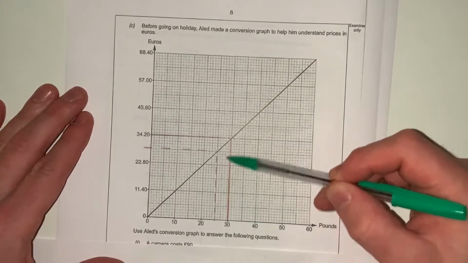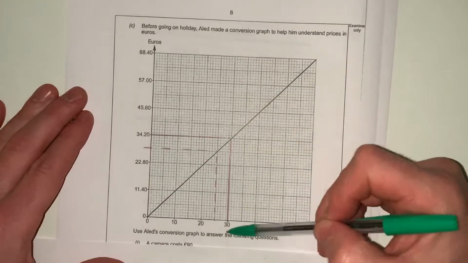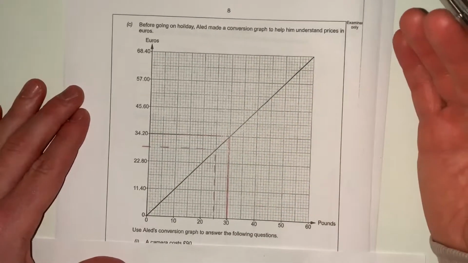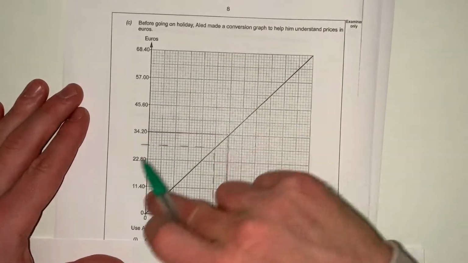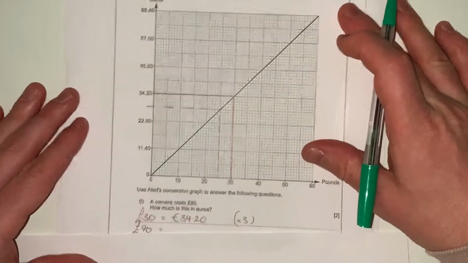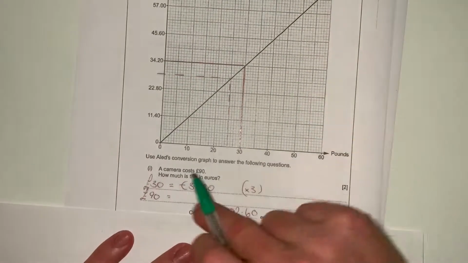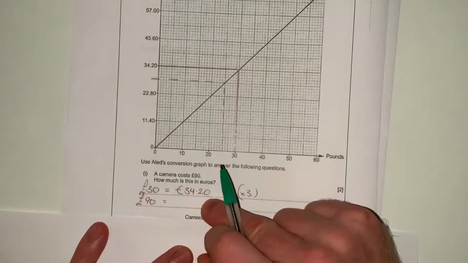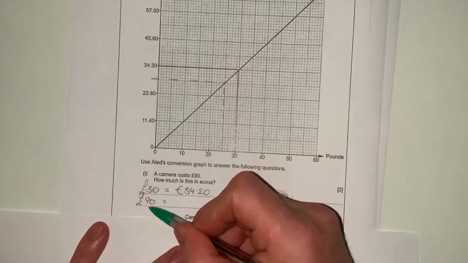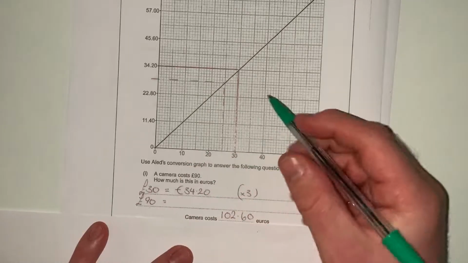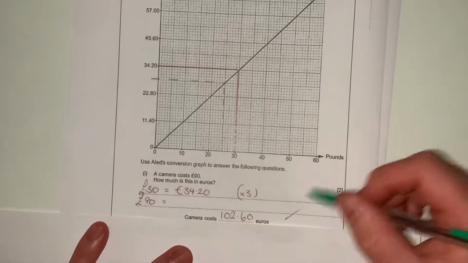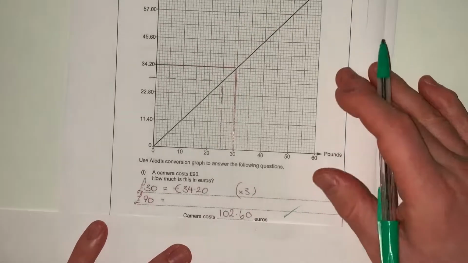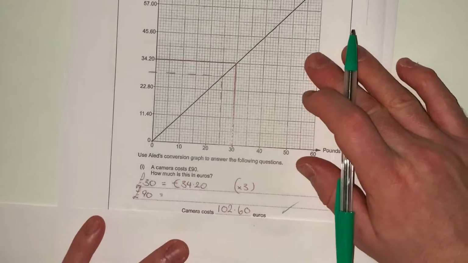And then you could do 30, and you could add the 2 together. You could do 30, times it by 3. You could do 45, double it. It's entirely up to you, but my advice would be choose the easiest option. What I've gone with is 30. I've said 30 equals £34.20. So then how many 30s can we get to 90? 3 of them. So times that by 3, 102.60 euros. Okay, so you get 1 mark if you've had a method which is going to work, and obviously the second mark for your final answer.